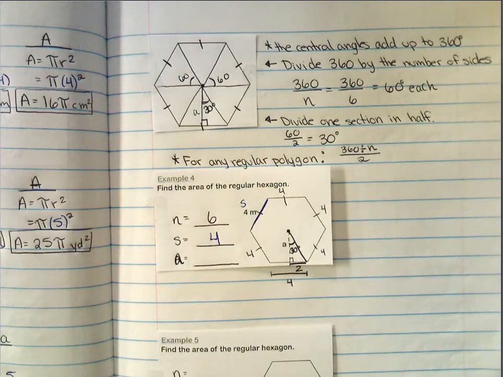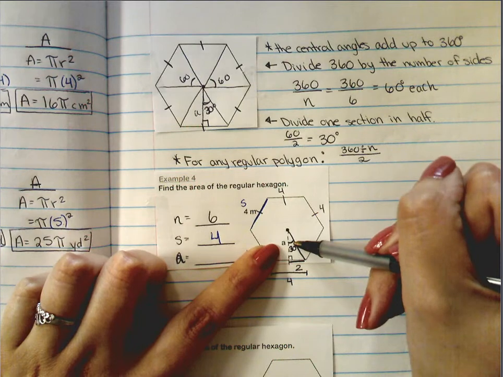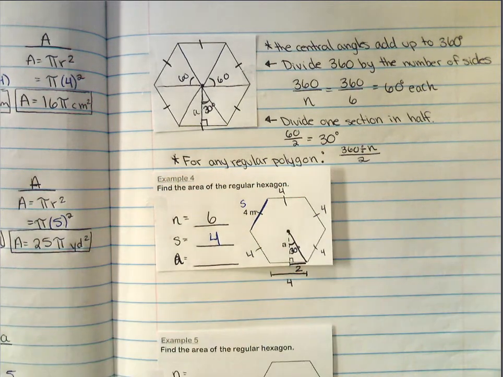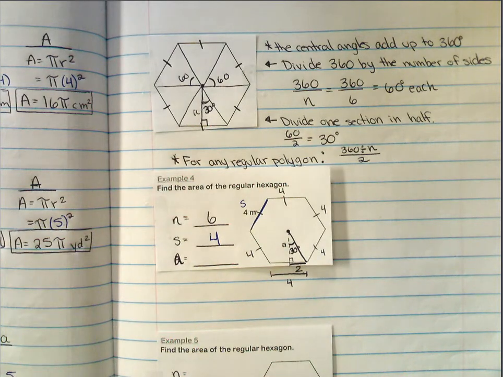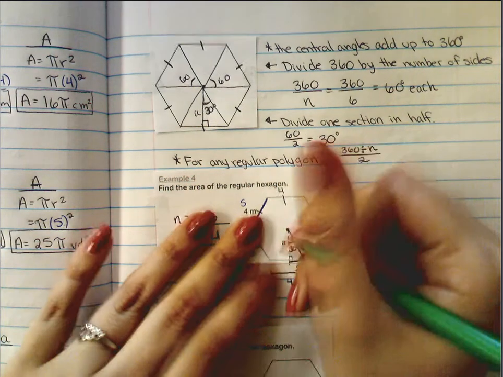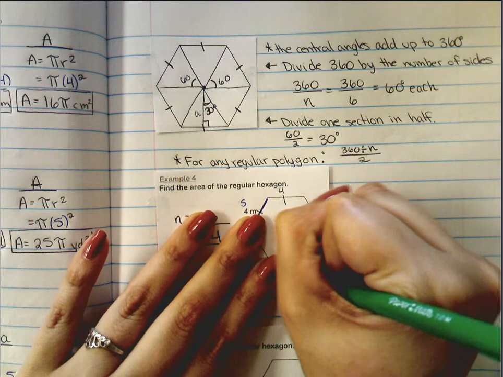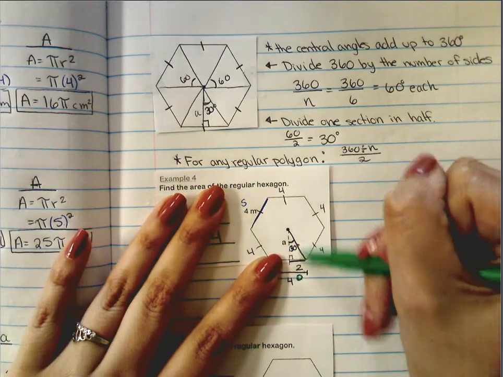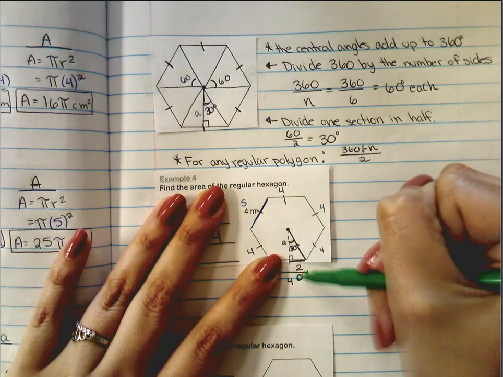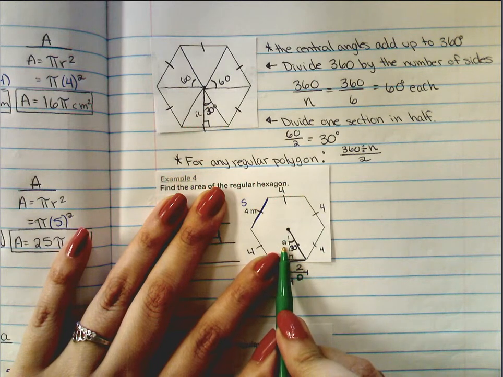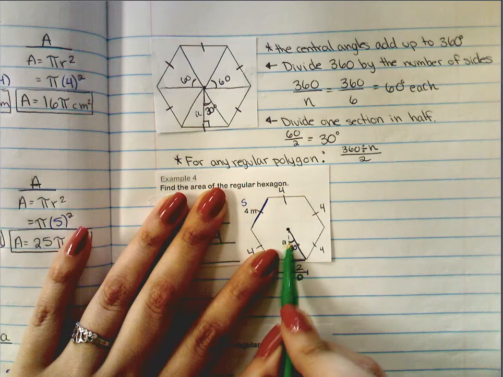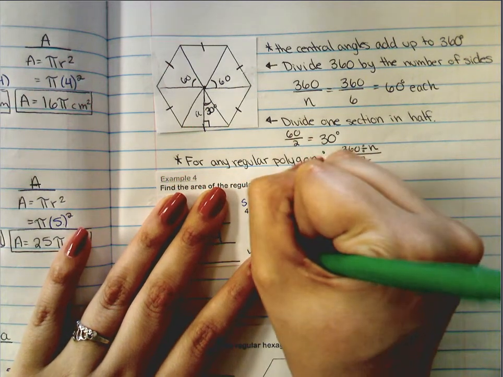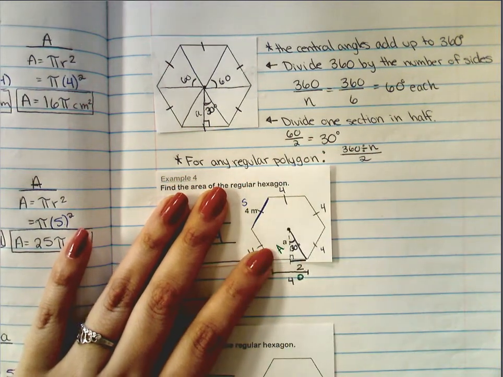For this one, based on my angle, my 2 is going to be my opposite. I'm going to label that. Put O for opposite, it's across from the 30-degree angle. And since I'm finding the apothem, that's going to be my adjacent. It's the leg right next to the angle, so I'm going to put A for adjacent.